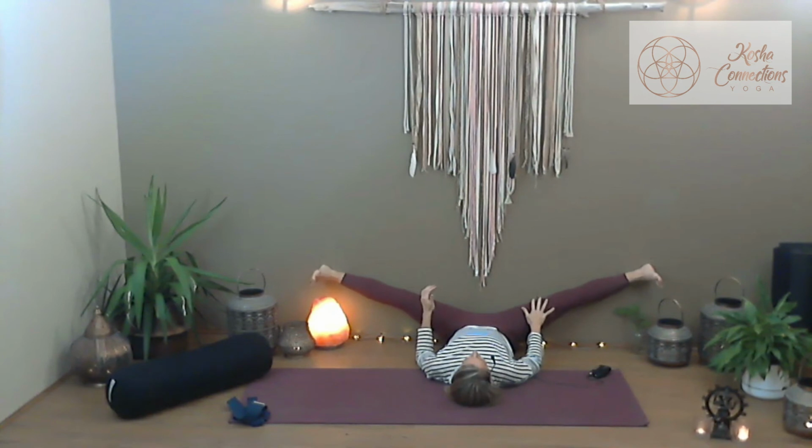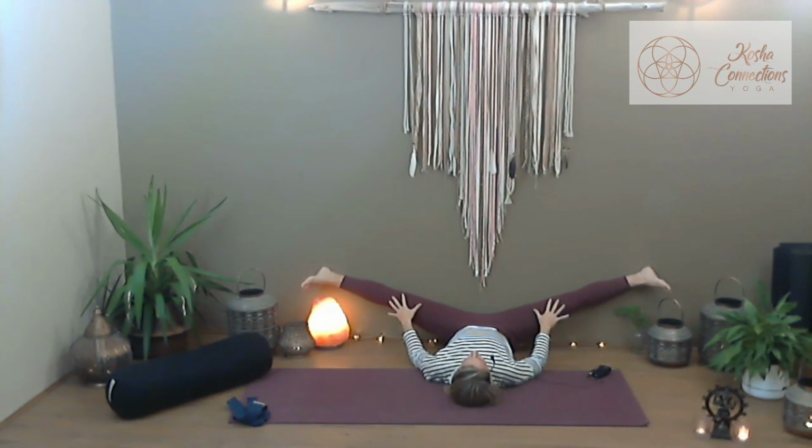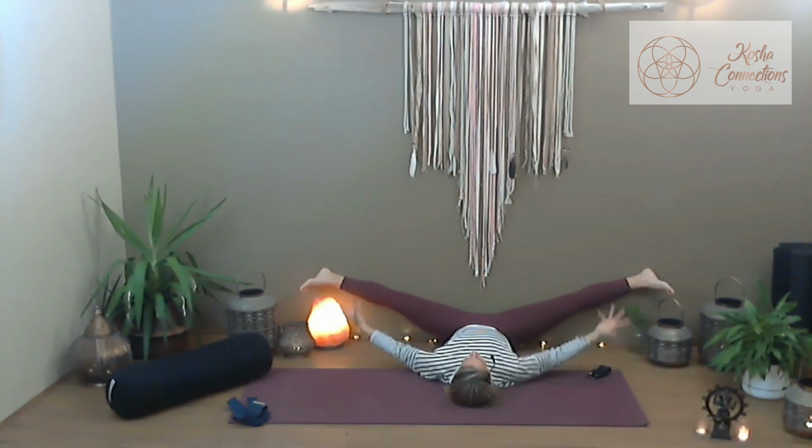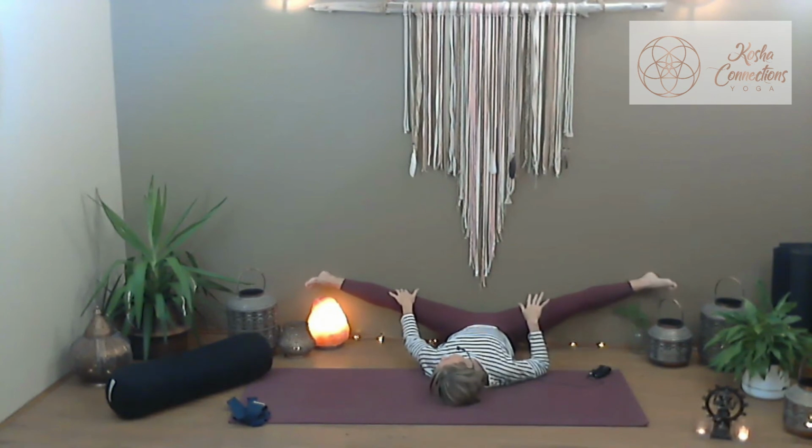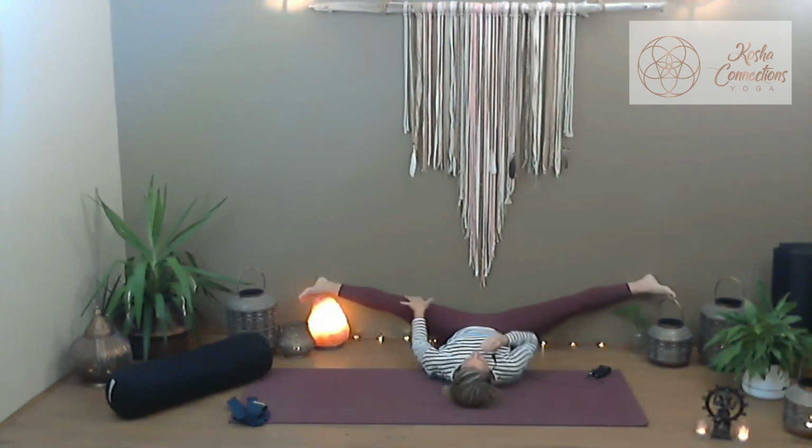Slowly allowing the heels to walk their way down the wall until you find that point, your end range, and allow your feet to hang heavy here. They're going to want to externally rotate, and gravity will draw the toes down towards the mat, towards the earth.